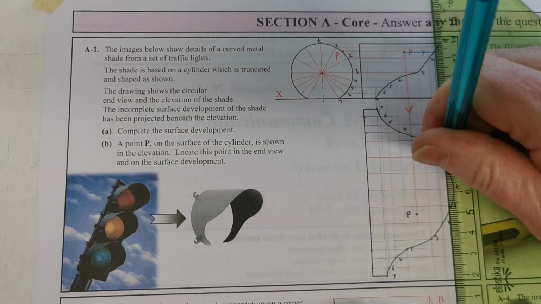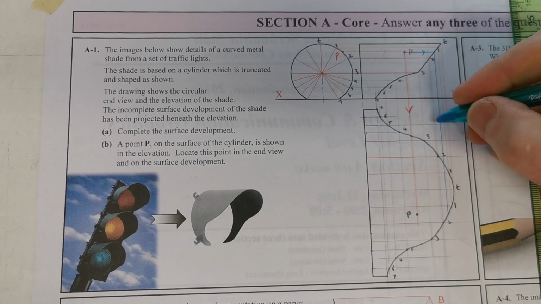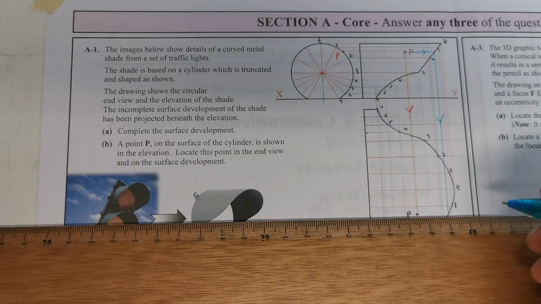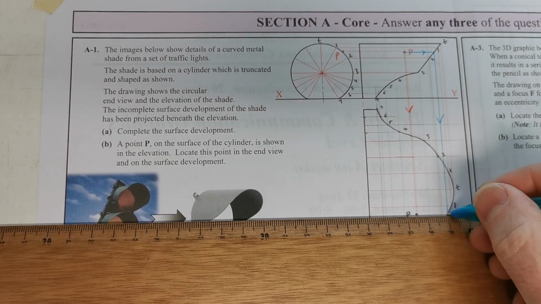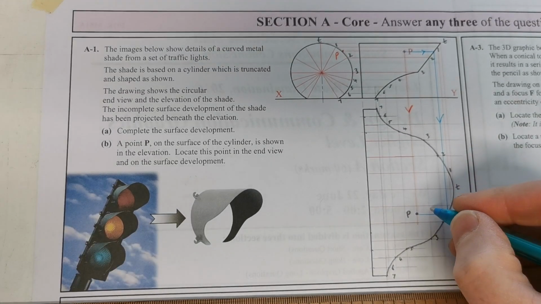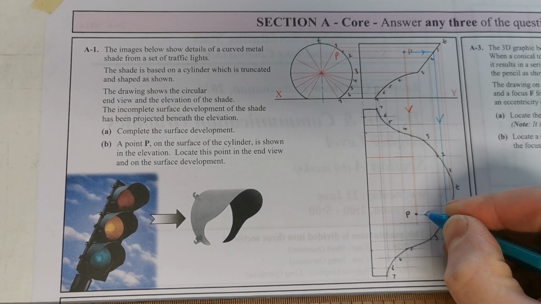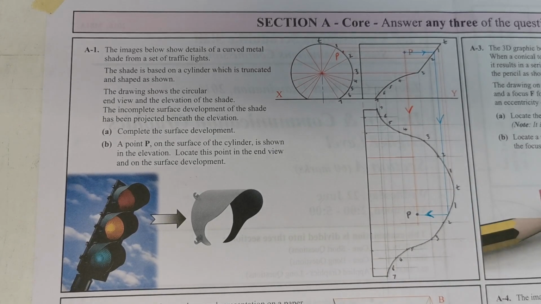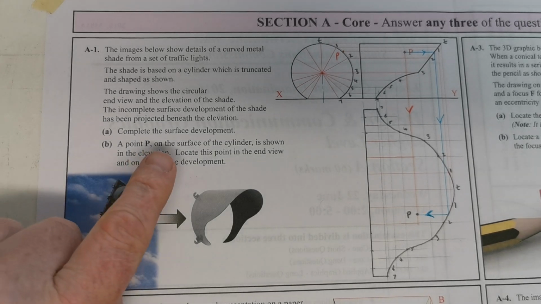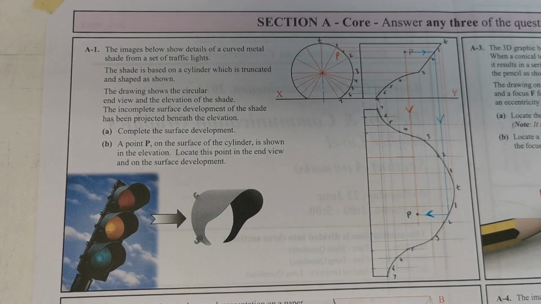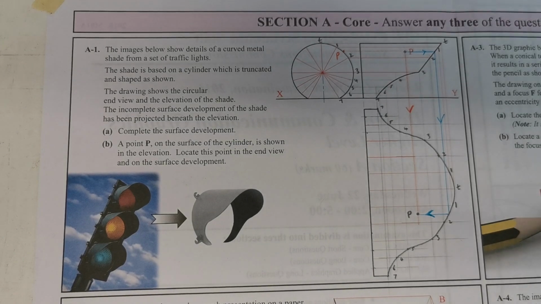I could have brought that down to here. Just put an arrow on that so you can see what I'm doing. I projected it back in, and that gives me the same point here as well. So that's an alternative way. So point P, find it on the in view and on the surface development. So that is A1 sorted.